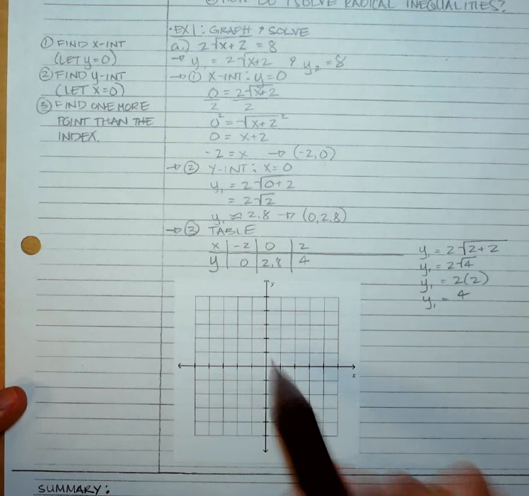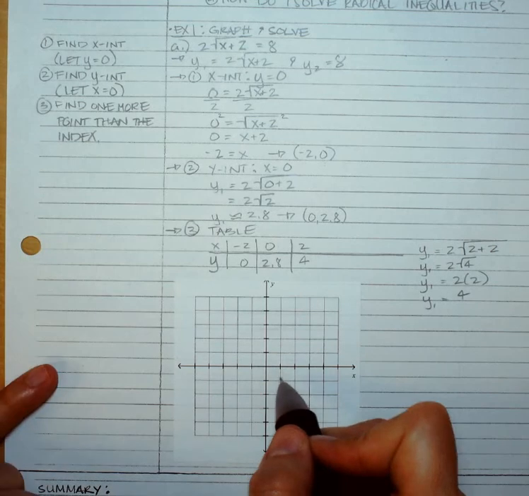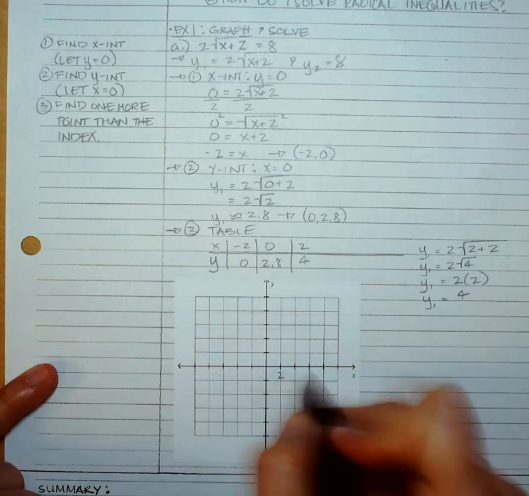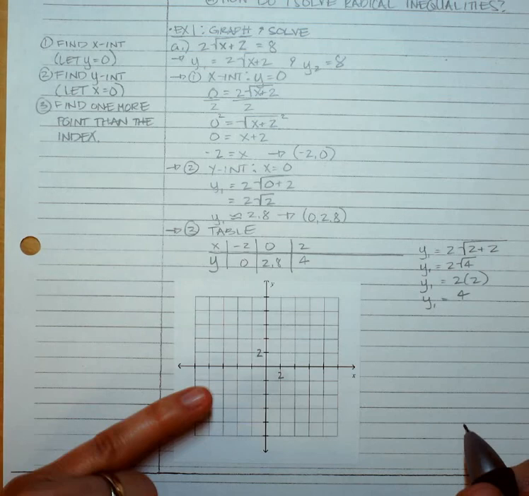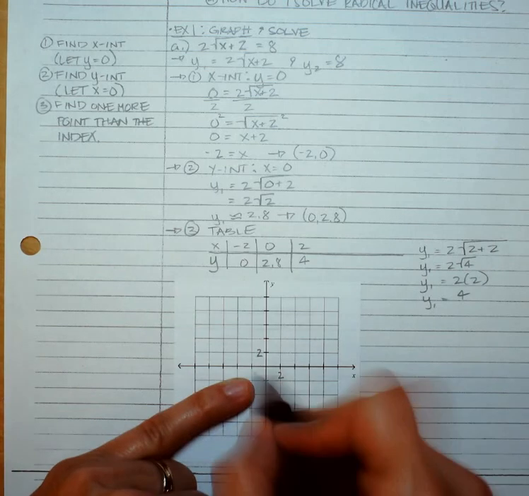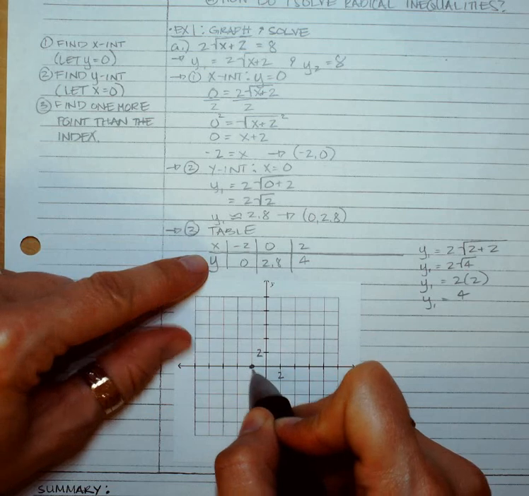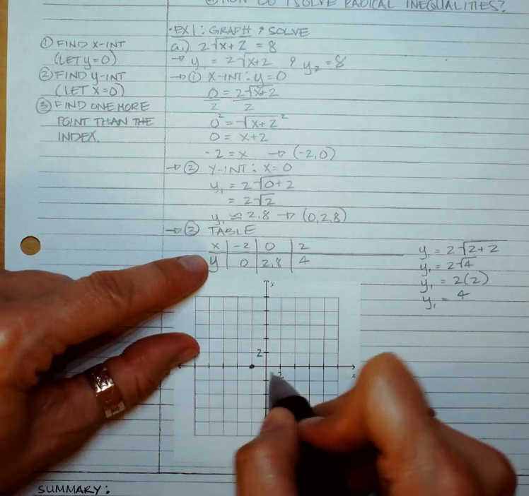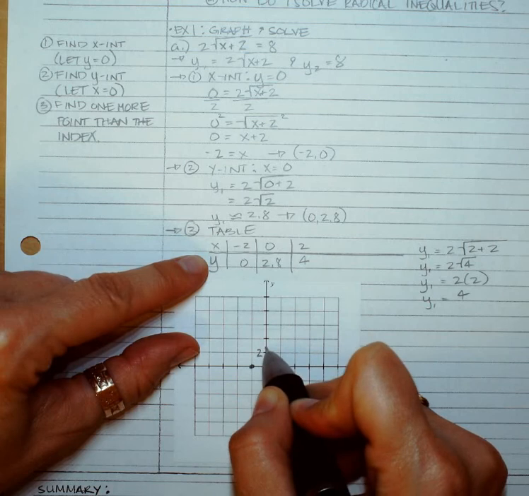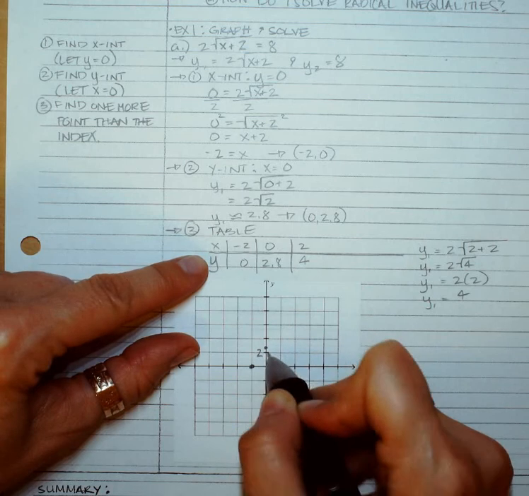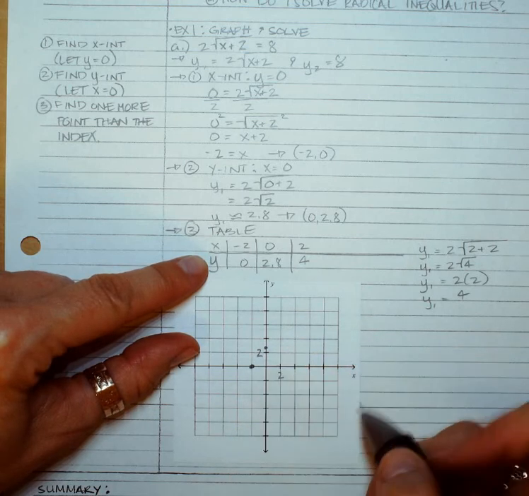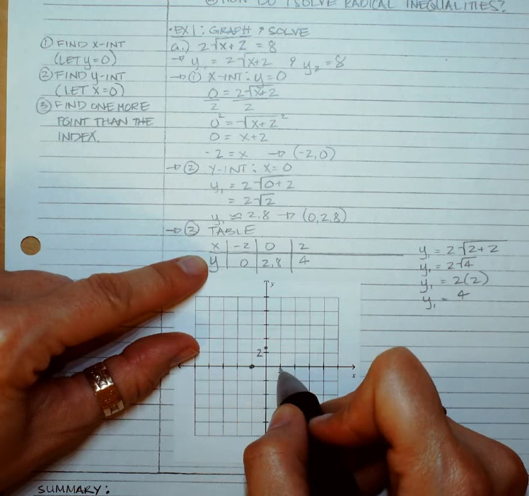So I think I'm going to go by 2's on the x-axis and 2's on the y-axis. We found when x is -2, y is 0, so that's a point right here. These are coming from our table. We said 0 and 2.8, so that's going to be just shy of halfway between our 2 and our 4 on the y-axis. And we also found 2 up at 4, which is here.